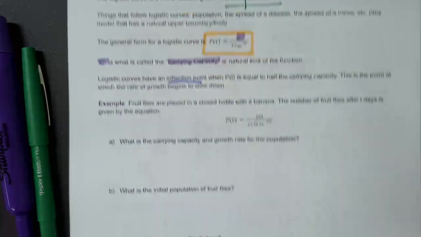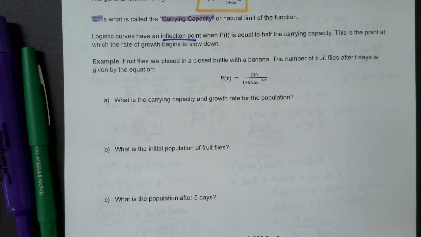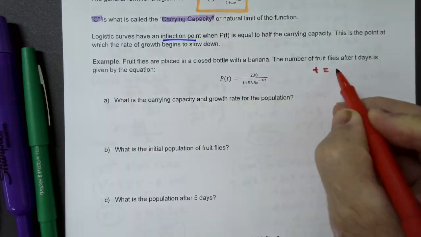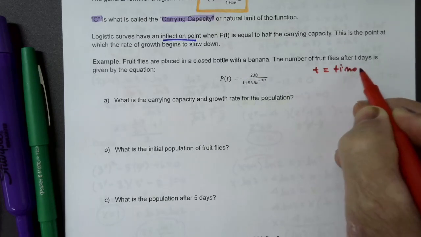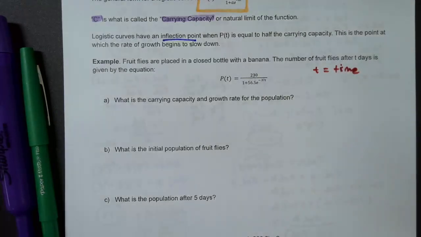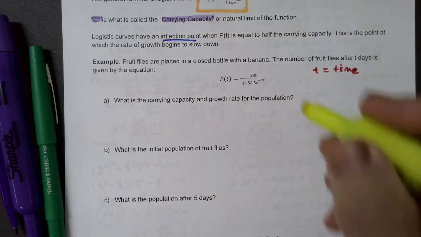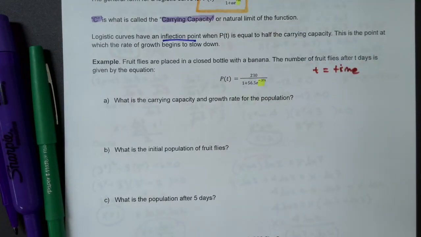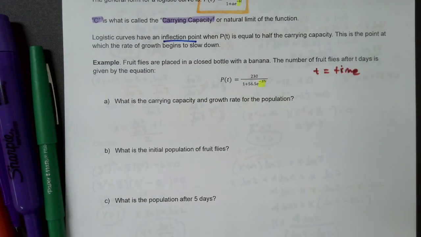So let's do a quick little example here using fruit flies. Fruit flies are placed in a bottle, closed up with a banana in there. So they've got plenty of time to eat, and they've got that banana to just have fun with. And here's our equation. The other thing that's in here is this value of t, and that of course is the time, in this case in days, that this is growing. What they've already done is they've already studied this, and this constant in here has already been solved for us. So that constant actually tells us something about this.